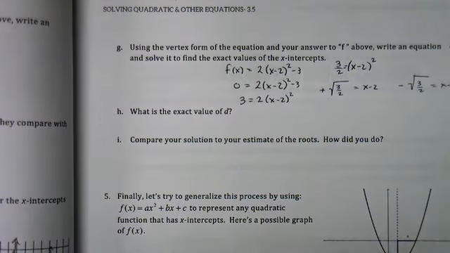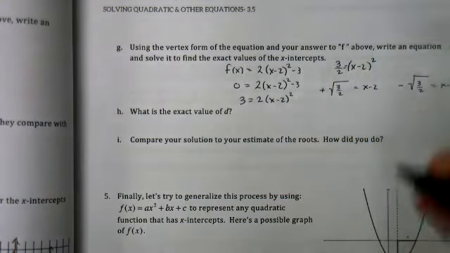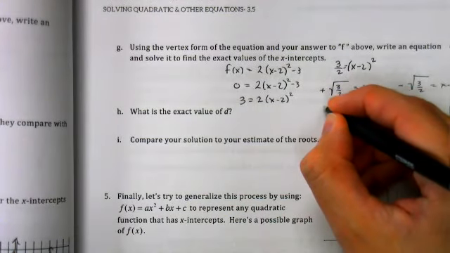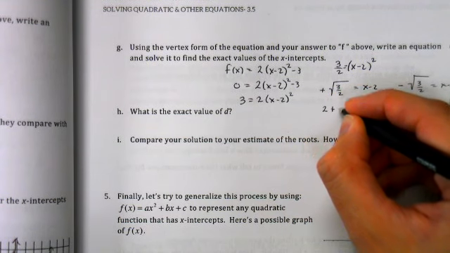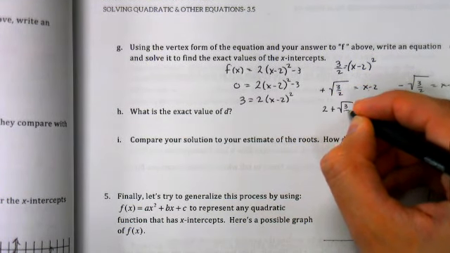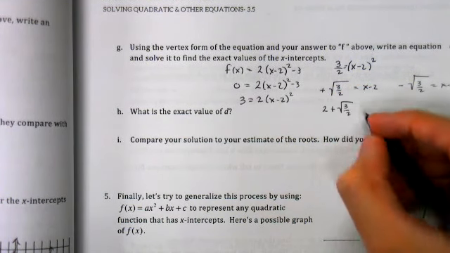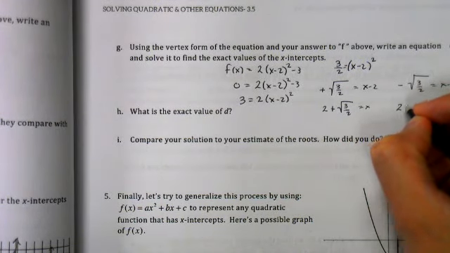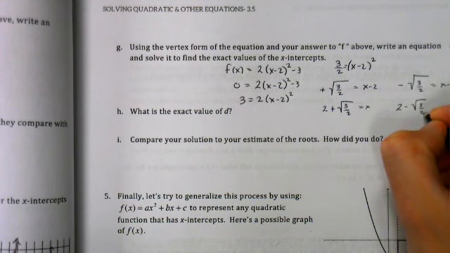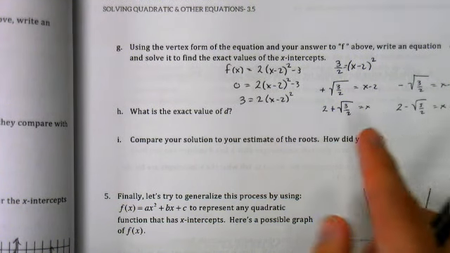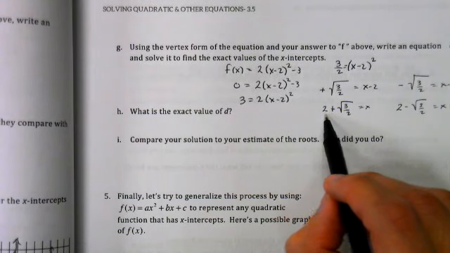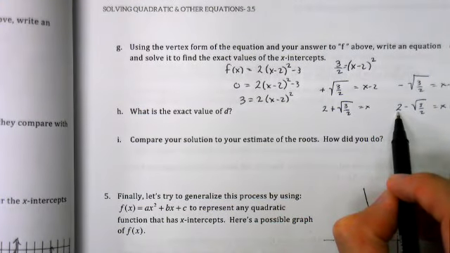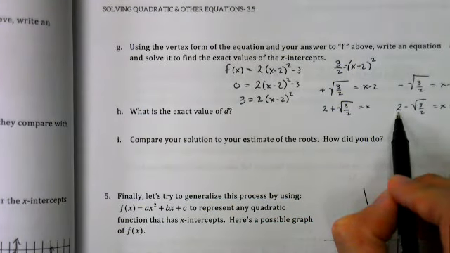And then we can add 2 to both sides. So we get 2 plus the square root of 3 over 2 equals x. And if we add 2 over here, 2 minus the square root of 3 over 2 equals x. So 2 is our line of symmetry, right?